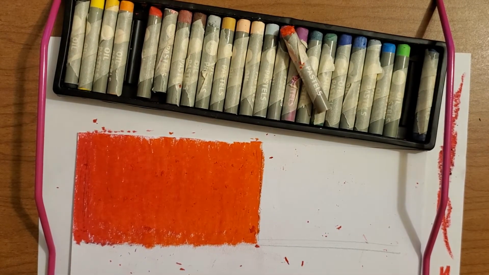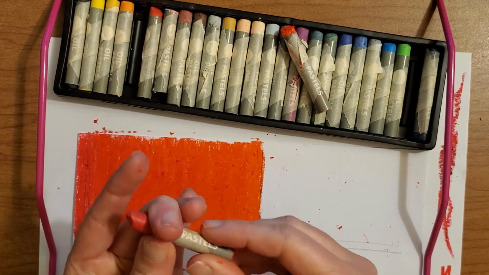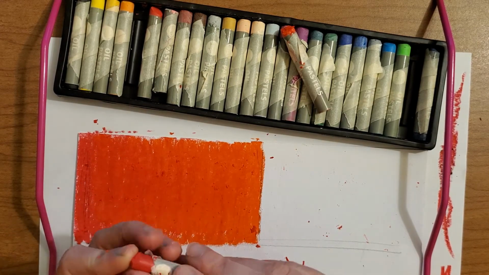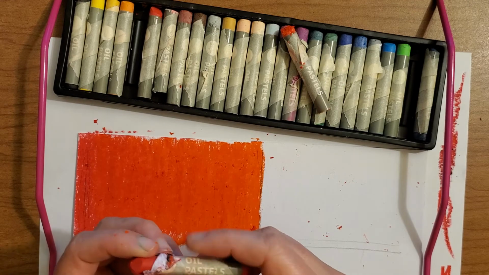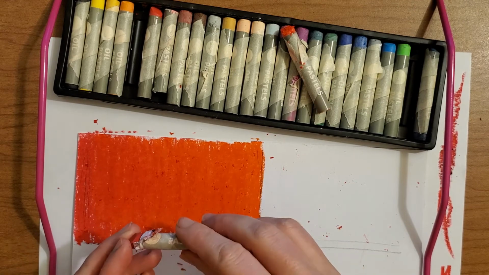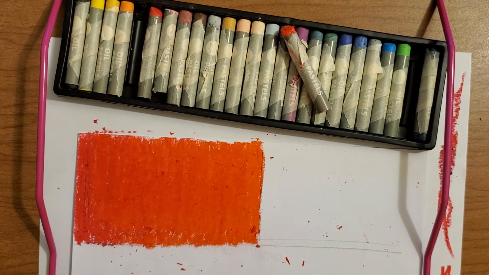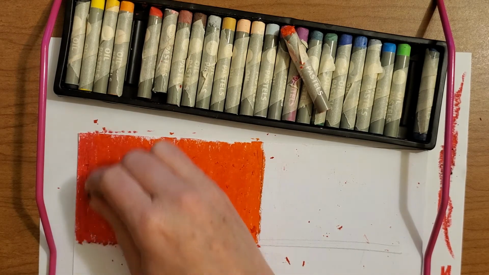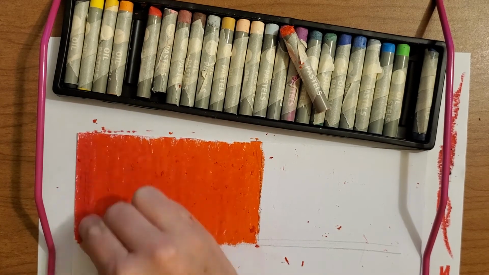And if anybody has noticed, this red is trying to wiggle out of the wrapper on me. It's broken in the middle, and that's another reason why you want to wrap your oil pastels, because this wrapper would have already been busted in half by now if I didn't have the tape on there. So it basically helps me hold the broken pastel a little bit better.